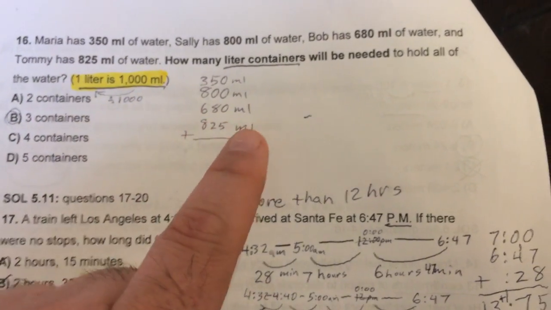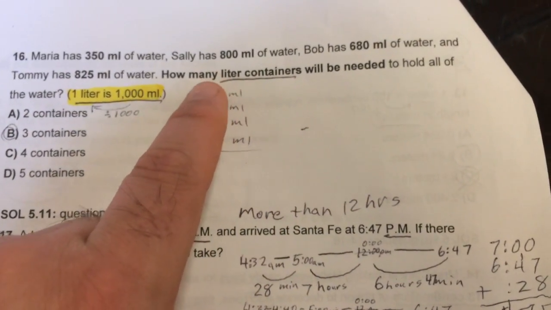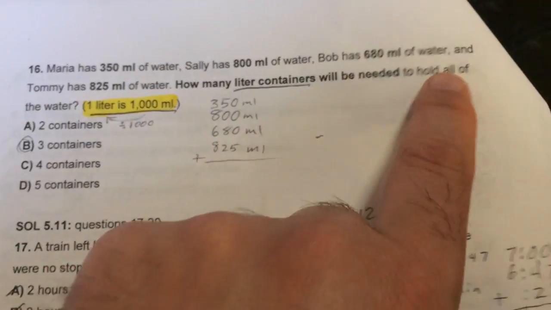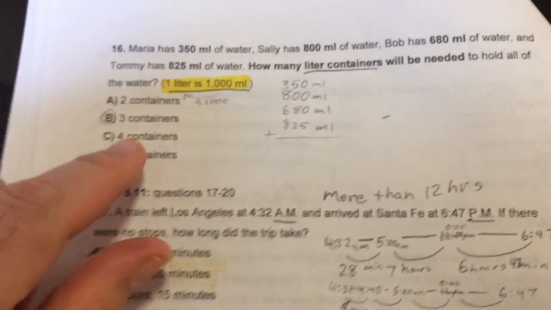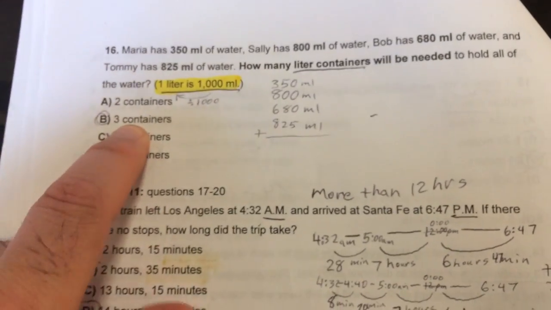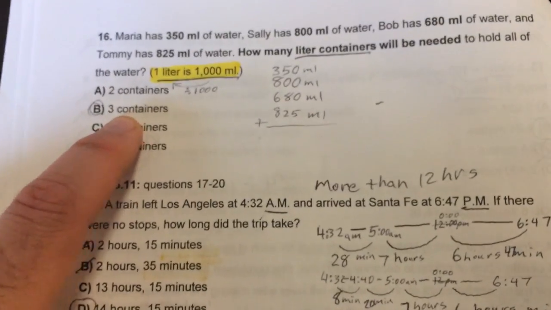Well, we're not going to leave any water. We want to make sure how many liters of containers will be needed to hold all of the water. So that extra 700 milliliters or so, we need to put it somewhere, even if it's not a full container. So that's why we put it in that 3rd container. And that's why we choose 3.